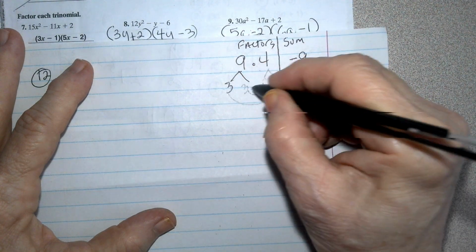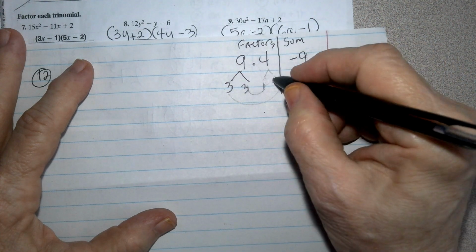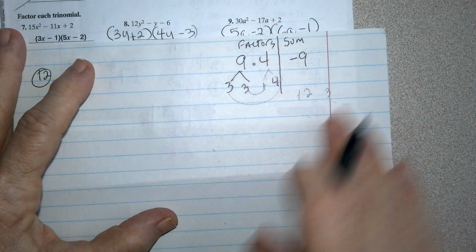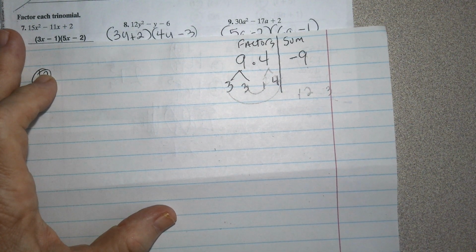So I'm going to darken this up. Again, Joelle, you should write this down so you know how to do it, because this is the work that I'm expecting to see. If you have no work, you're not going to get the credit.